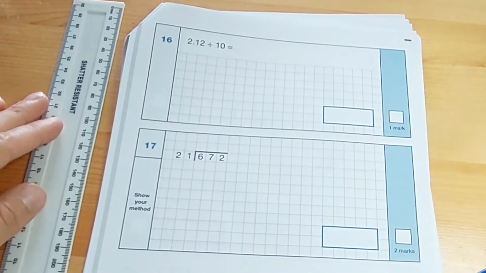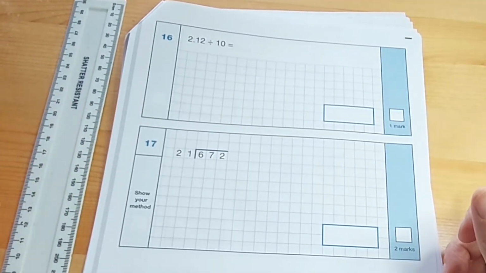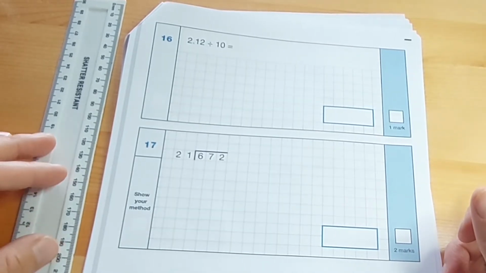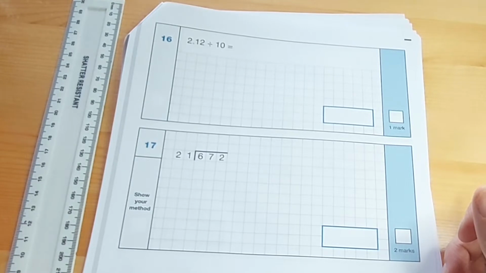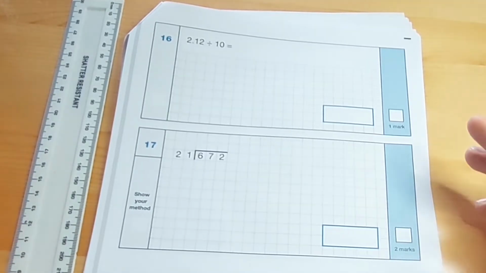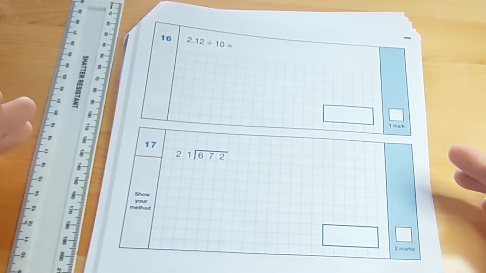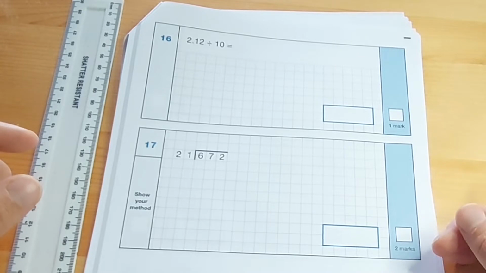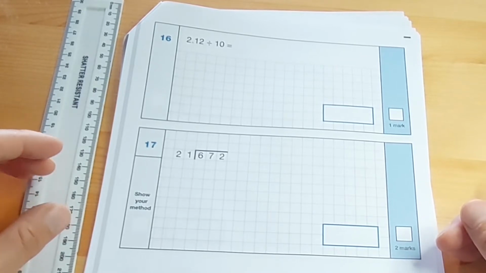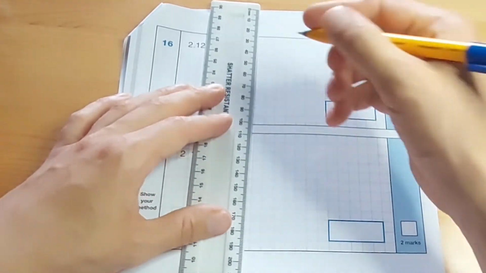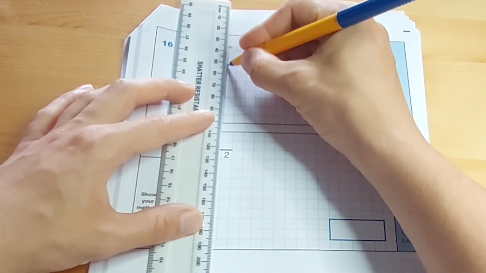Question number 16. We have another question involving multiplying, dividing by 10, 100, 1,000. So once again, just like the other question, I know that some children may be able to move these numbers or do this in their heads, but it's an easy question to make a common mistake, okay? So let's make sure, I would always encourage the children in my class to draw that place value grid again. So I'm going to draw out the columns.